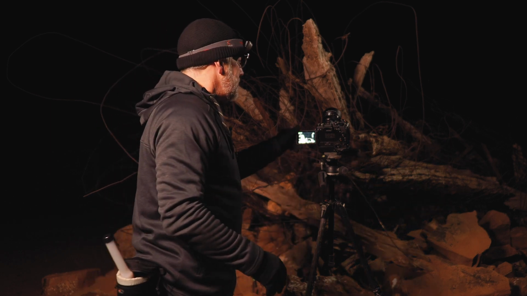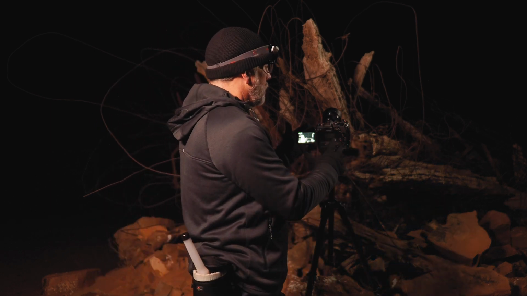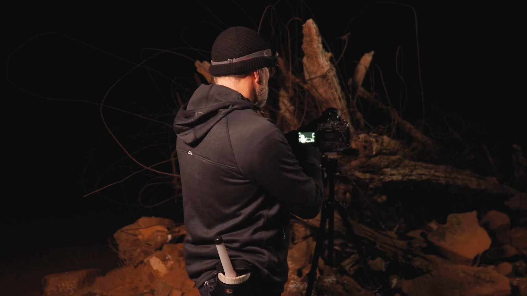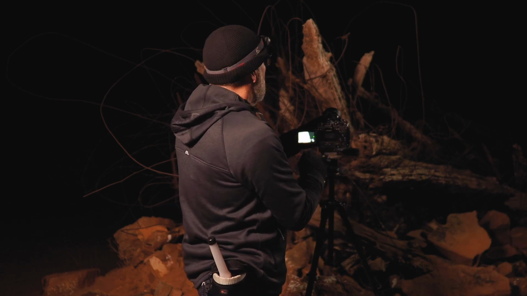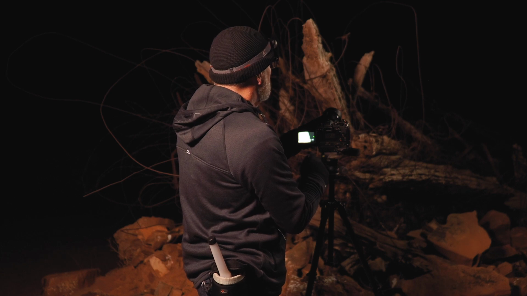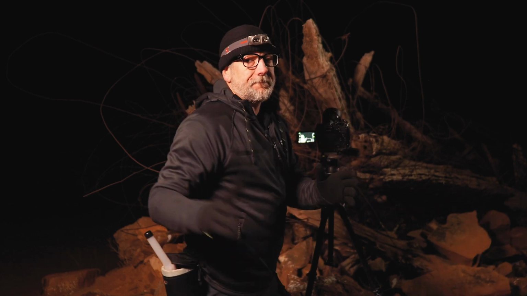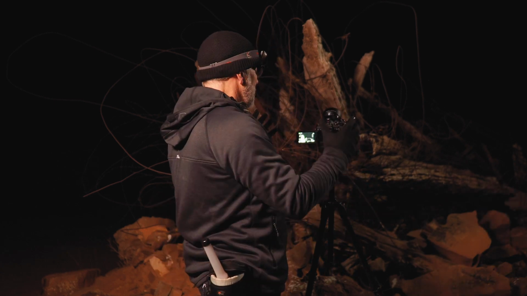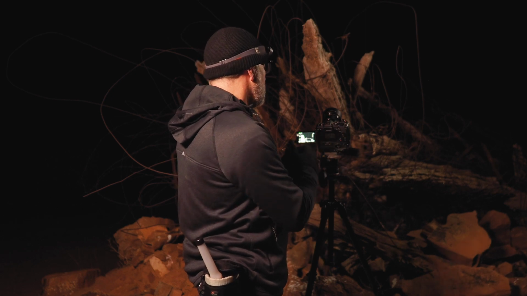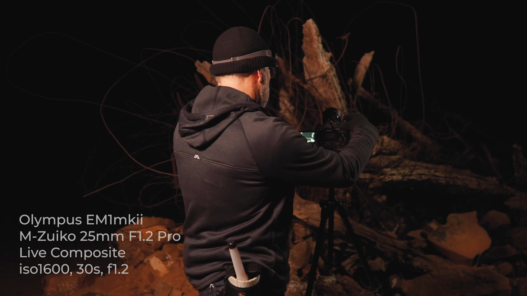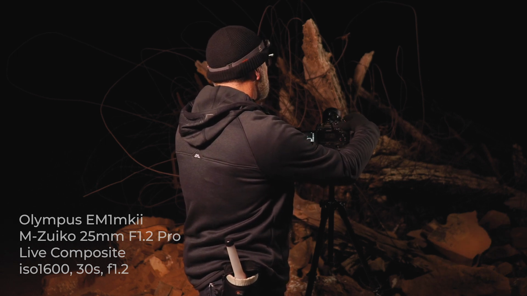So what I do is I turn the camera on. It's in manual mode. I'm going to zoom in on this piece of wood here, and I'm going to focus up on that. Awesome. So I use focus peaking, zoom back out, make sure that my focus is on manual so it doesn't go looking for it. I'm set on f1.2, 30-second exposures, but of course I want to be on live composite.